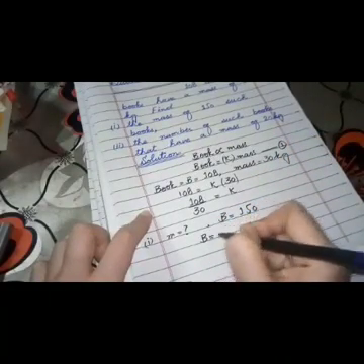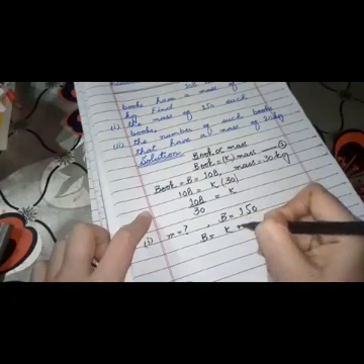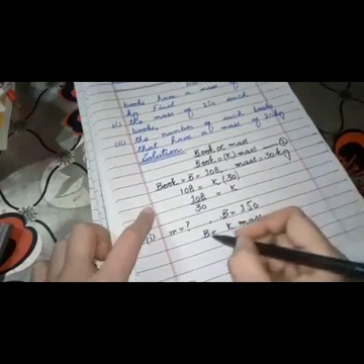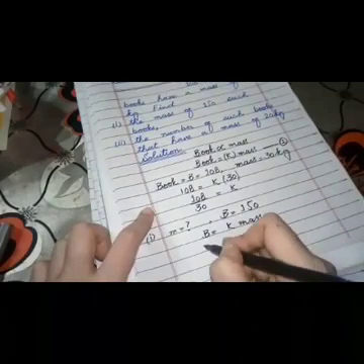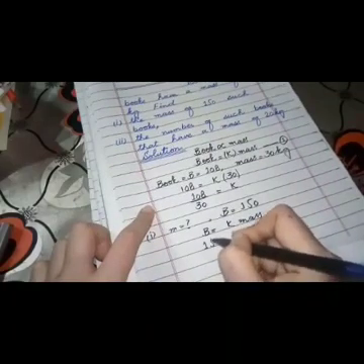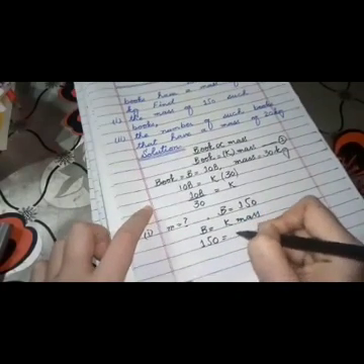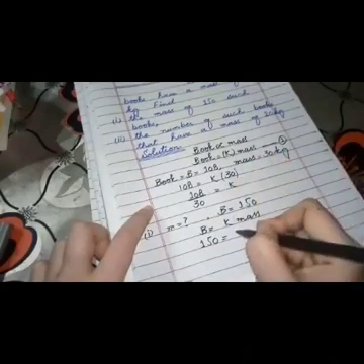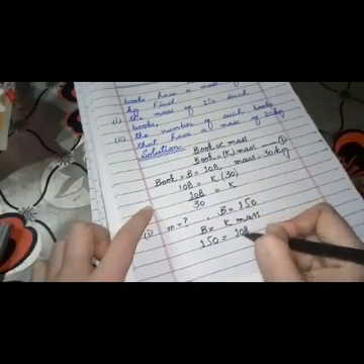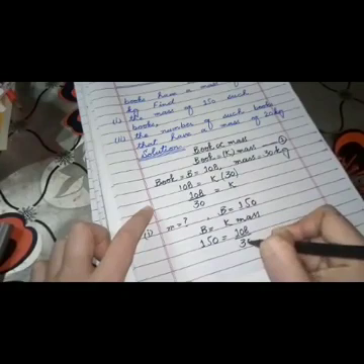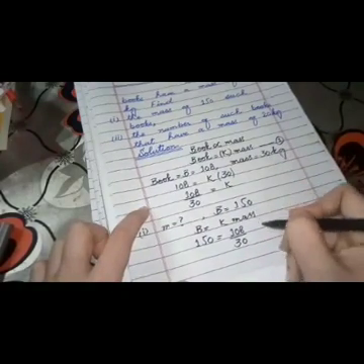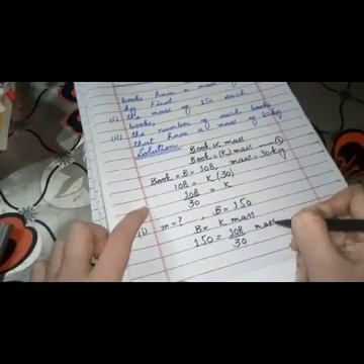That is B is equal to k into mass. What is the value of B? B is 150. And k we have already found, 108 by 30, into mass. Mass we have to find.